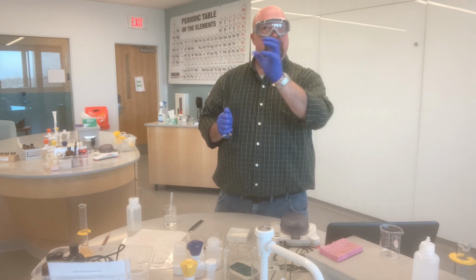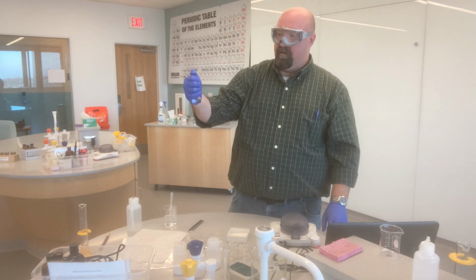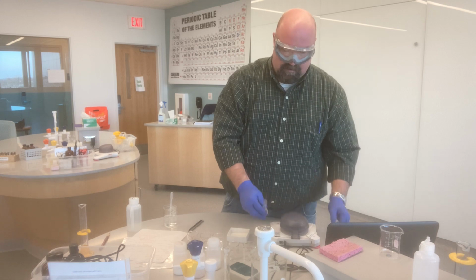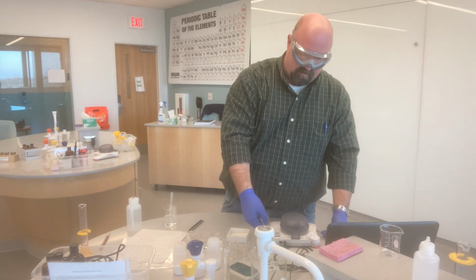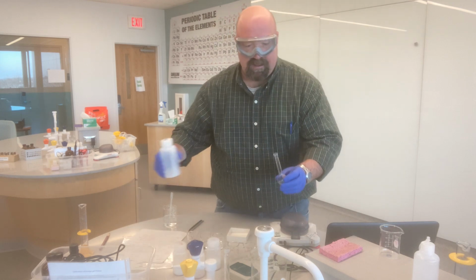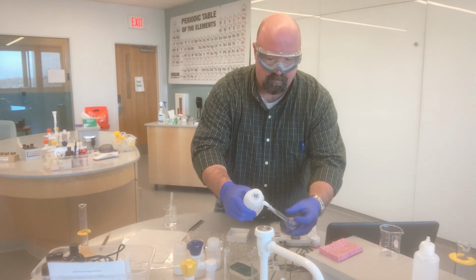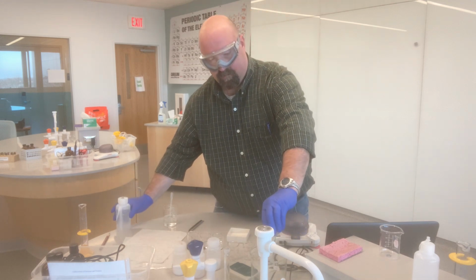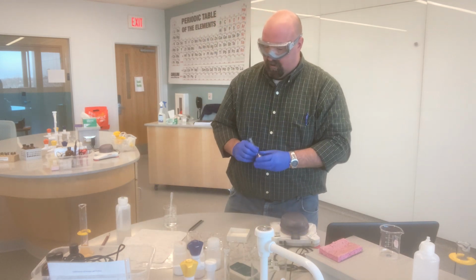So I took 20, diluted it to 25. Invert that a couple of times, and now pour the solution into my previously labeled 0.020 molar NH4NO3 beaker. And rinse out my volumetric flask for the next solution.